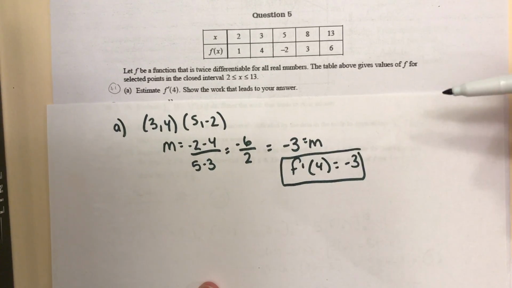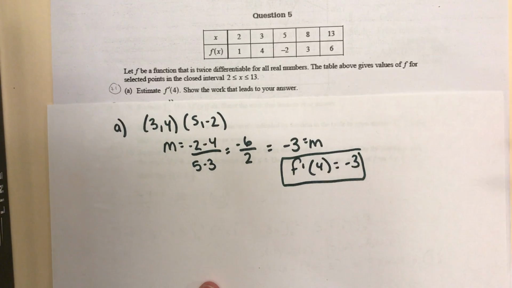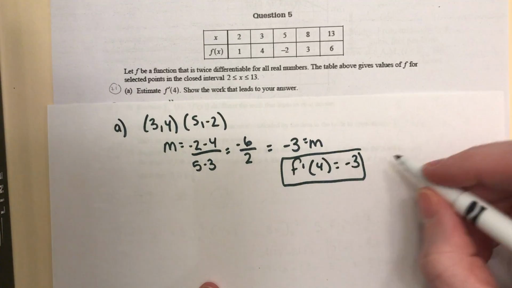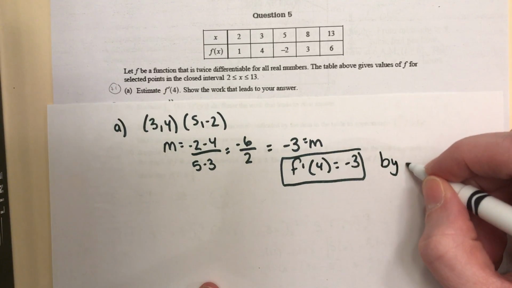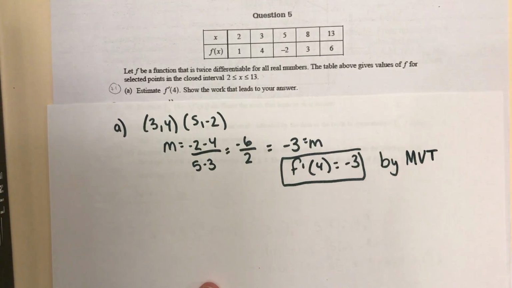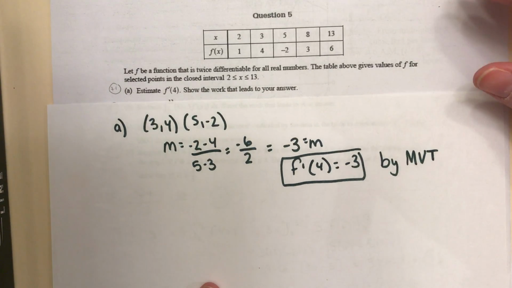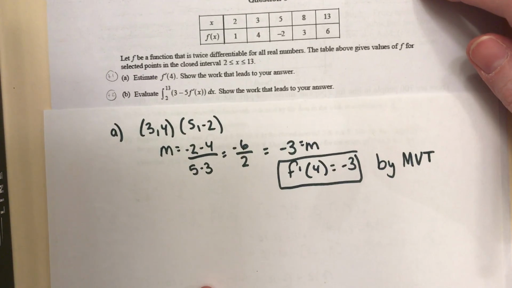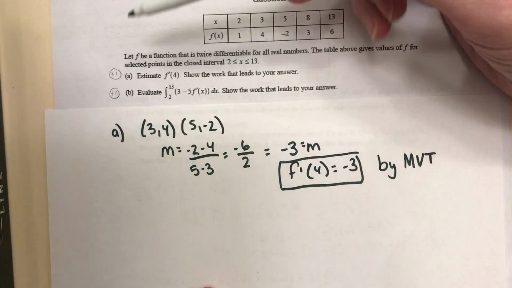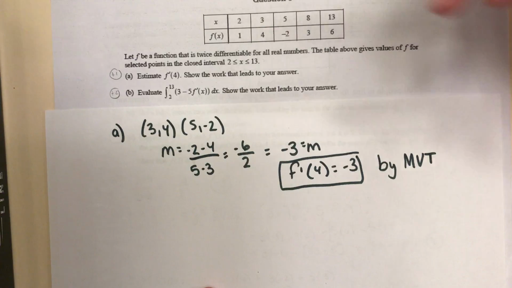Now, if it asks you to justify your answer, you want to make sure you use calculus terms and you want to say the right theorem. So anytime you use the slope formula, you're going to say it's by the mean value theorem. Okay, so that was worth, I have it marked here, 1 point on the AP exam that year.